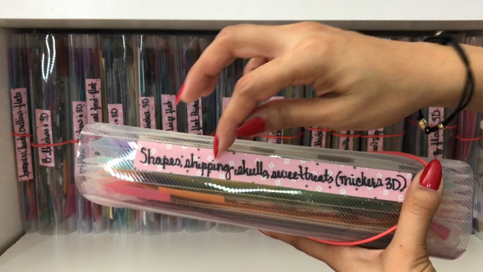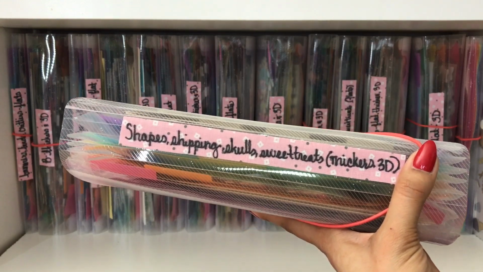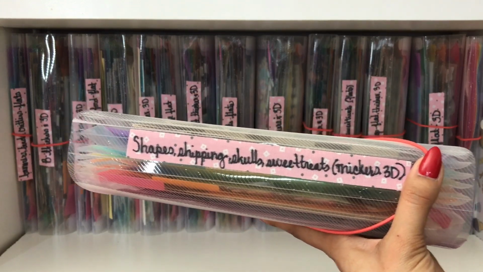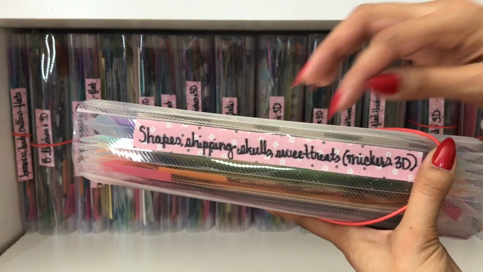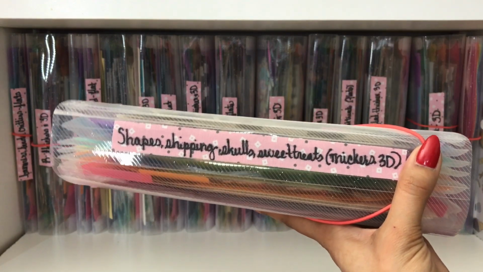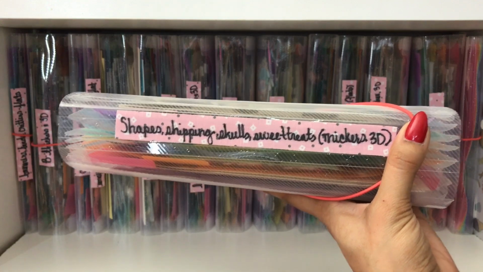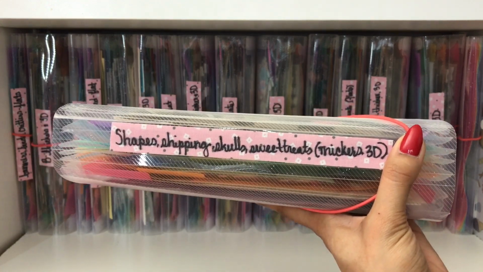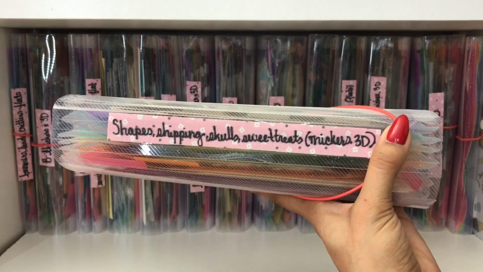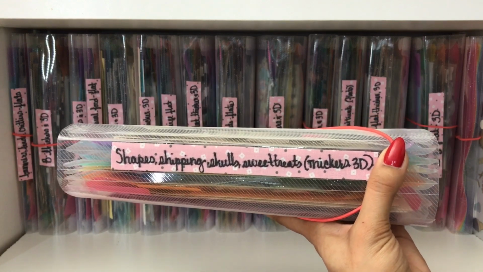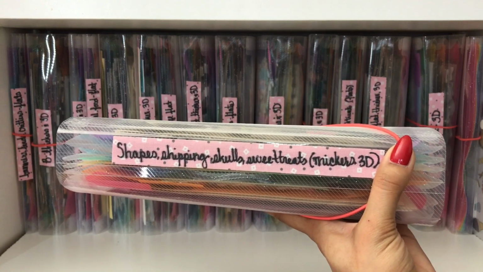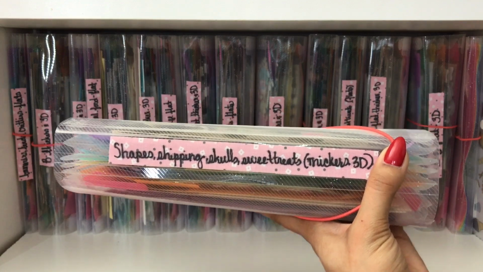Shipping is going to be any type of stamp or postage or anything like that. Skulls is pretty self-explanatory, anything skull related. Sweet treats is going to be desserts, shakes, cookies, cupcakes, things like that, if it's not related to love. Like a lot of the Valentine's Day stuff is a lot love related, hearts and all that, so you can kind of put that in there or break it up into a seasonal or holiday category.